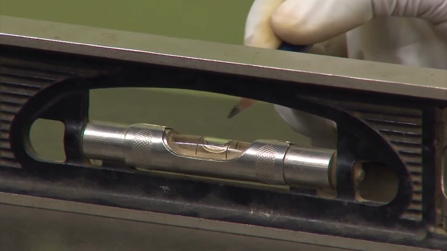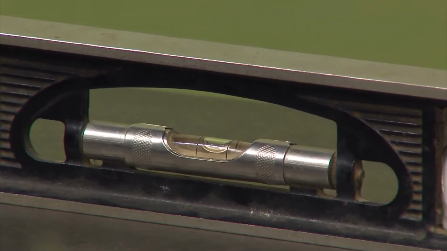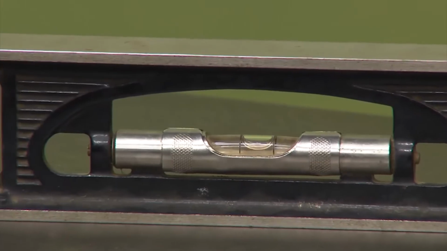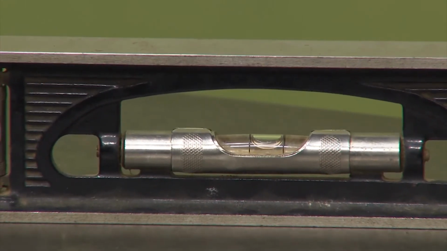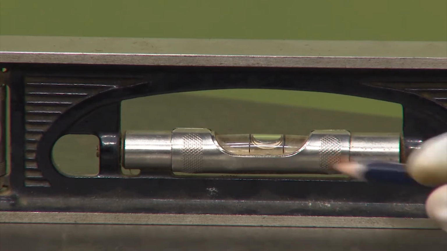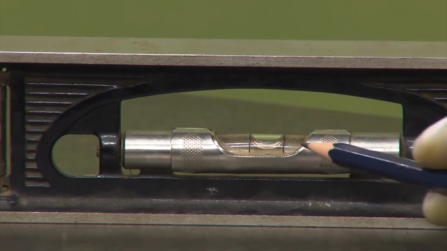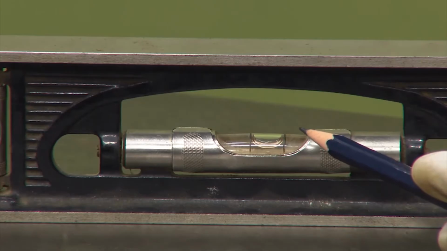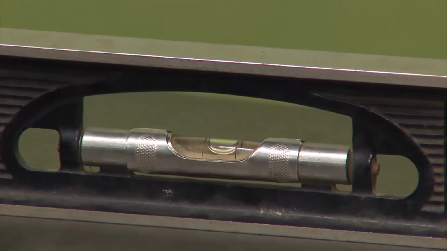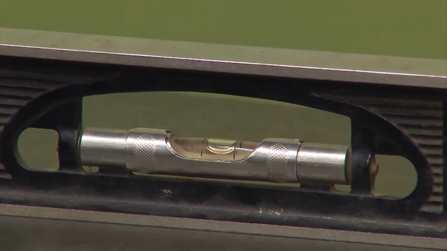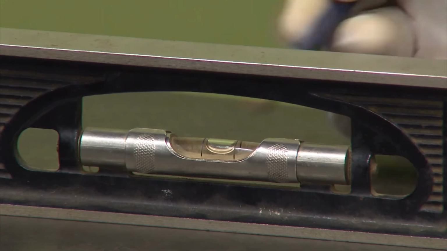There shouldn't be any parallax error, so let me make it very parallel to the camera. Now you can see the bubble is exactly in the two lines. Because of the parallax error, it looked like it was not aligned properly, aligned on this side.